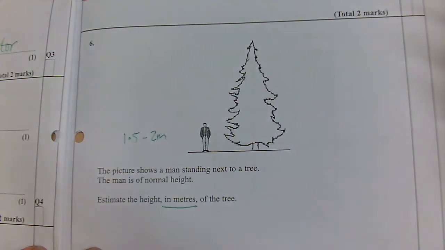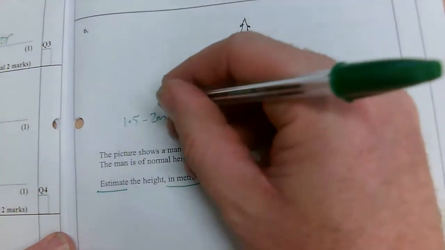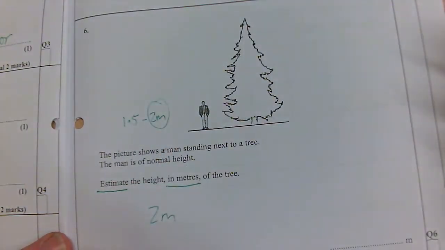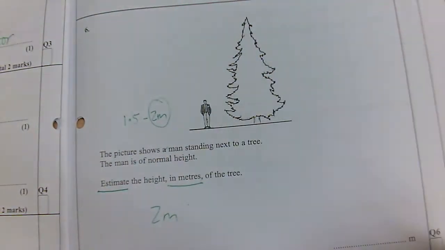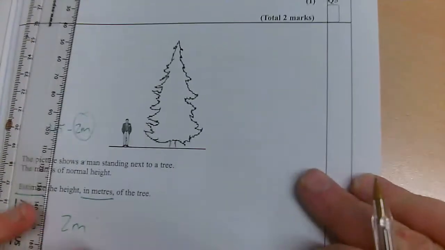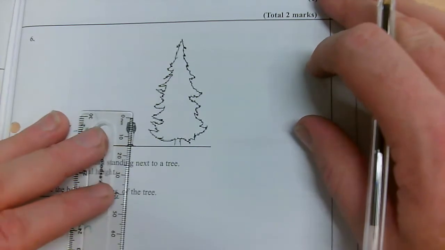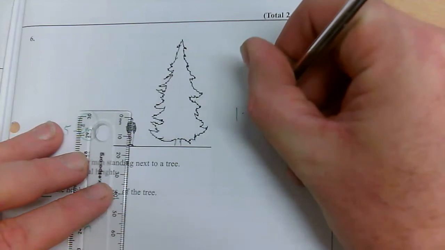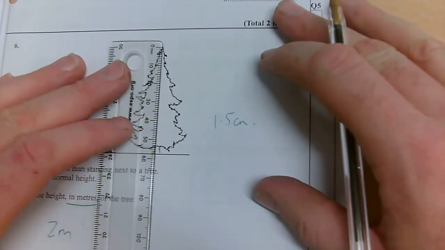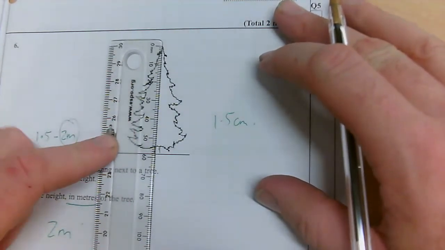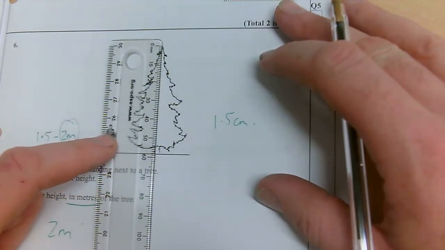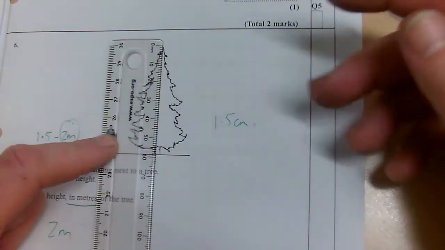So an average man is 1.5 to 2 meters. I'm estimating. So what's the simplest number to use? Well, the simplest number is 2 meters tall. Okay? 2 meters. Then I've got to look at how many people fit in the tree. On the picture, that man is 1.5 centimeters, and the tree is pretty much nearly 6 centimeters. It's a little bit under, but remember, it's an estimate, so we're only working out an approximate answer.